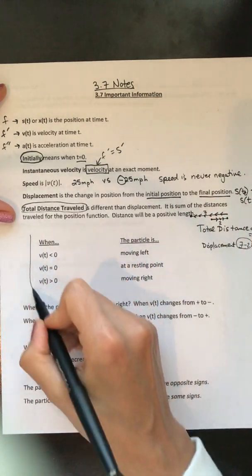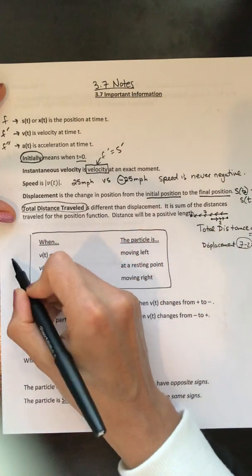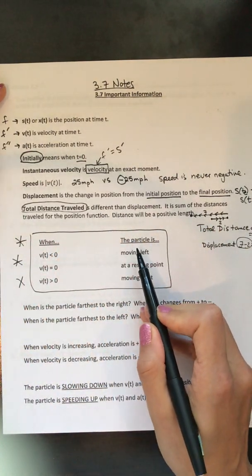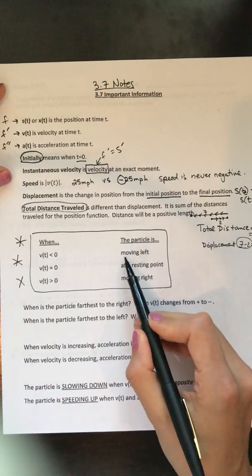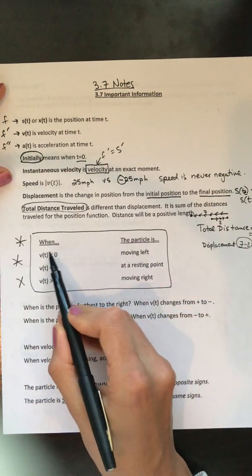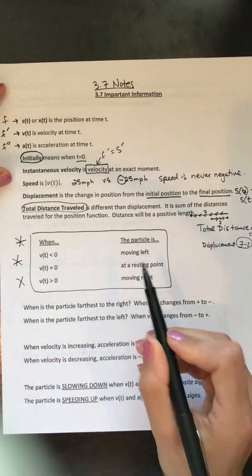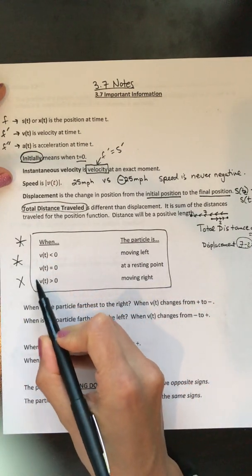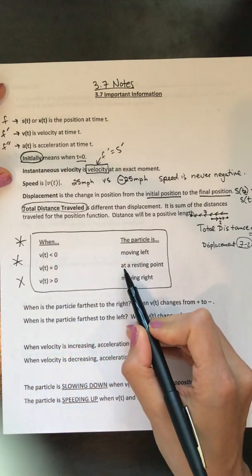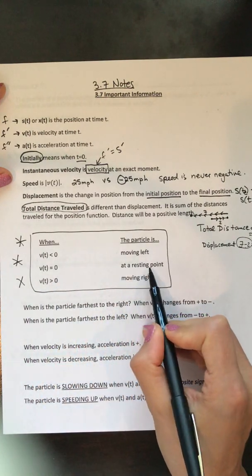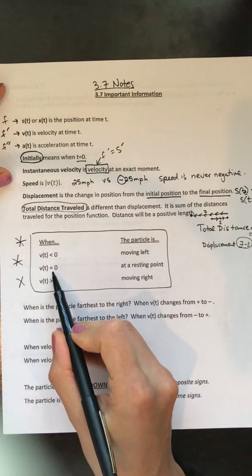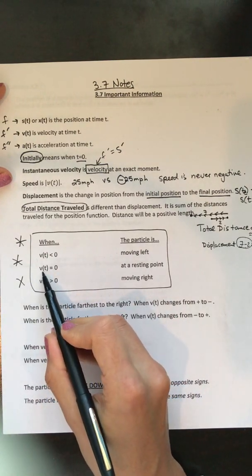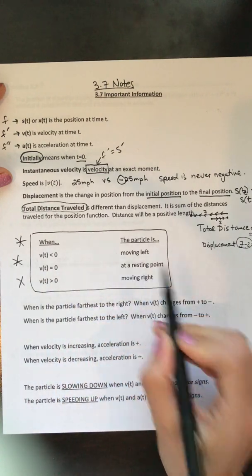All right, so super duper important. I can't even stress how important this is. So I'm going to ask you, over what time interval is the particle moving to the left? You're going to look for when velocity is negative. I'm going to say, when is the particle moving to the right? You're going to say, whenever velocity is positive. And when is the particle stopping? When is it at rest? It's not moving at all. It's when velocity equals 0, because that would be speed with direction. So when the speed or the velocity is 0, nothing's moving.